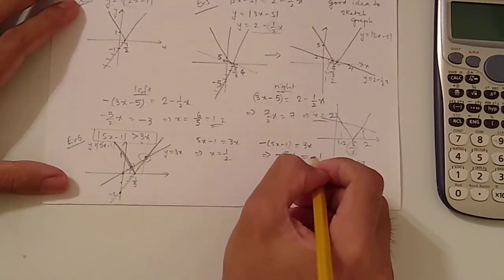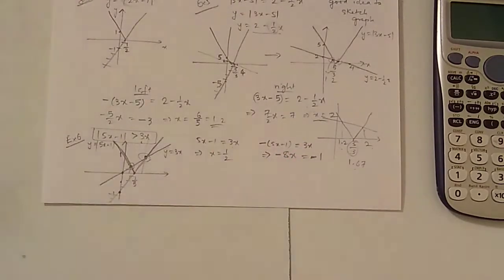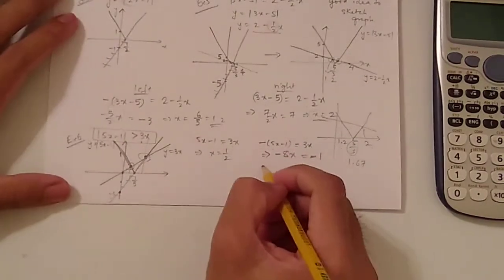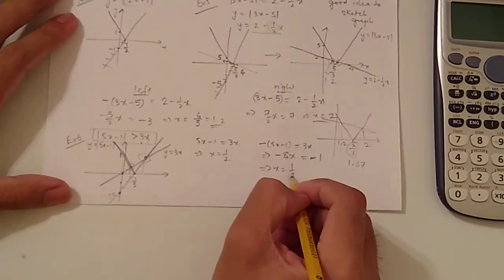Try to do it in steps if you are not able to do the entire thing in one step. So minus 8x equals minus 1 and x is equal to 1 by 8.